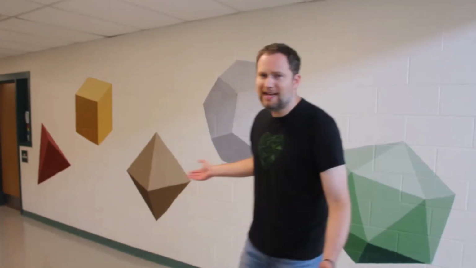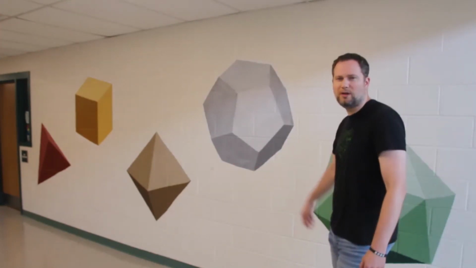Hey everyone, let's take a look at one of the first murals you'll see as you enter the math hall at Walter Johnson High School. This mural, painted in spring 2025, displays the 5 Platonic solids. They're named after the Greek philosopher Plato, who believed these shapes were the building blocks of the universe.